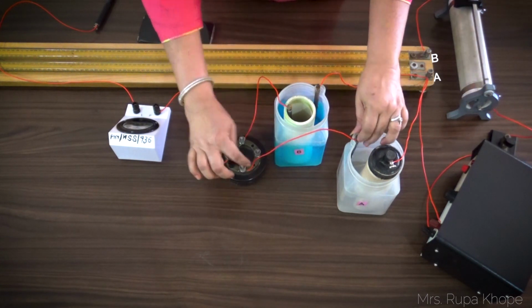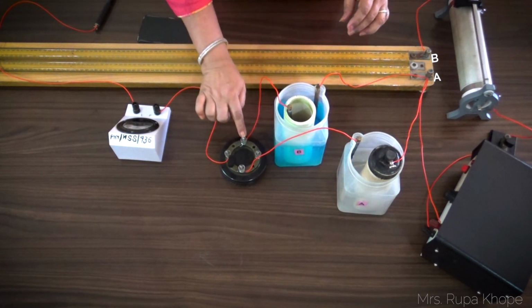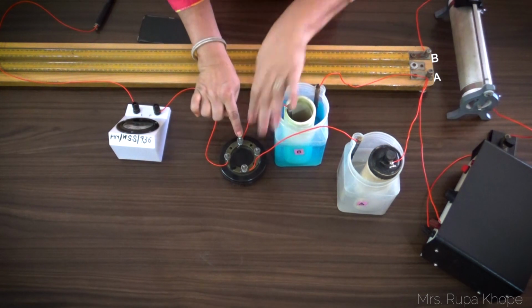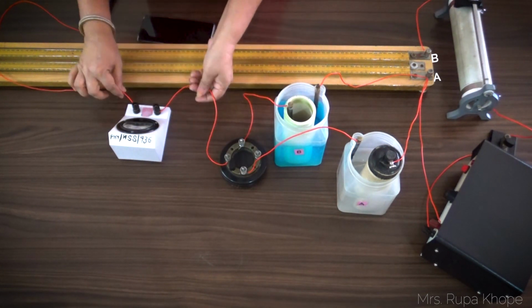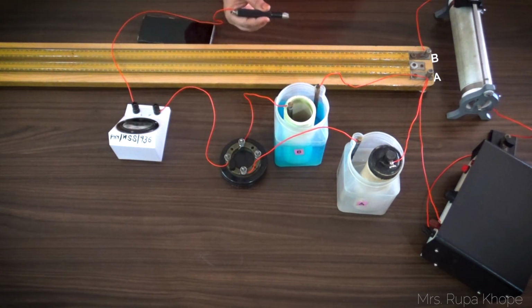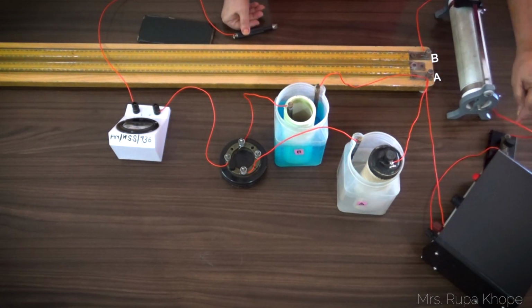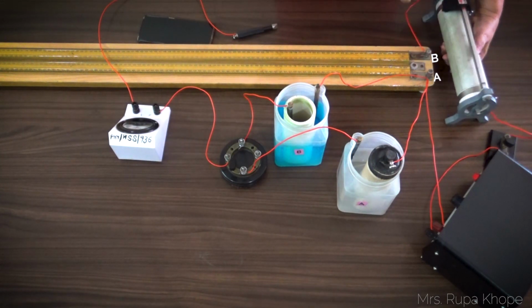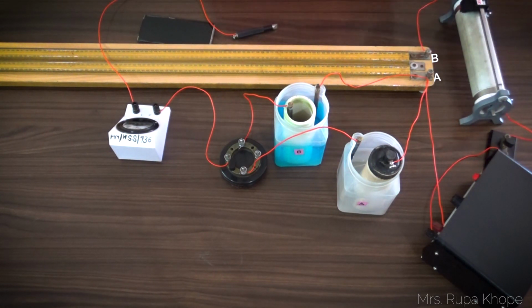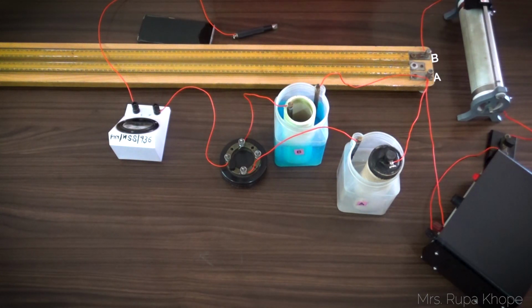Both the negatives come to these points. And here this goes to the galvanometer and it goes to the jockey. Negative of the eliminator goes to the key. From the key it goes to the fixed terminal of the rheostat, you can see here, and the variable goes to the B point. So now we have to start with the experiment.